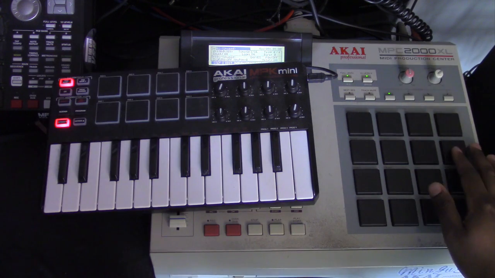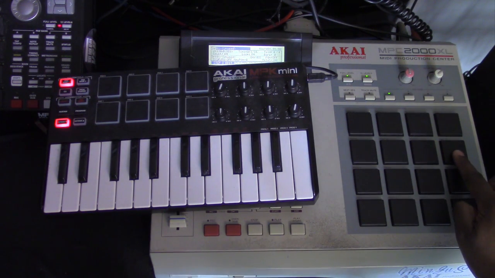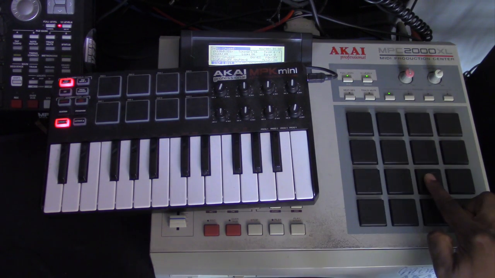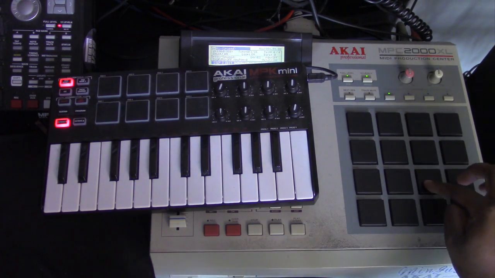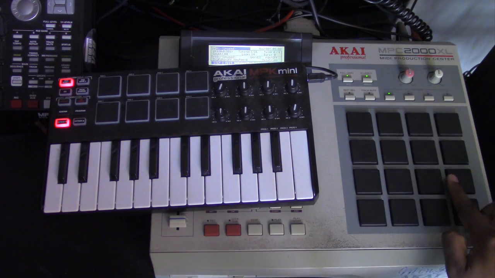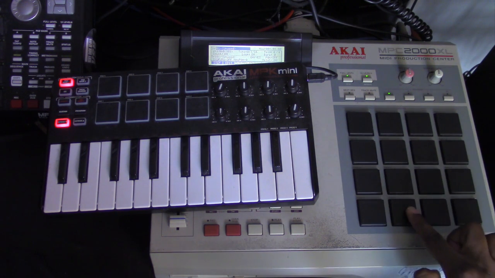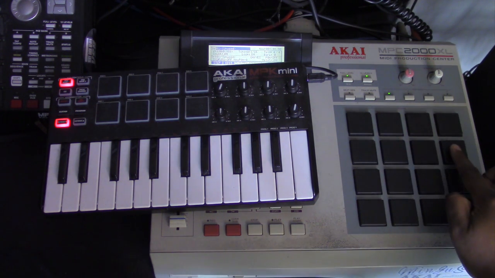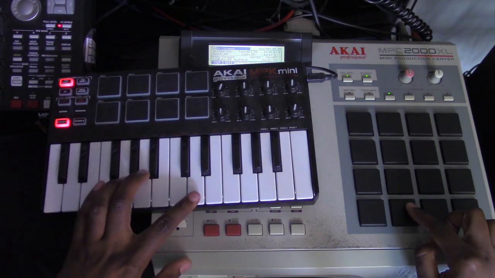So if I was to move in 5 note intervals, I would go from here to here. If I started right here, I would count 1, 2, 3, 4, 5. Get that? Let me turn this down some. Sorry. I start here. Count down 5. 1, 2, 3, 4, 5. Count down another 5. 1, 2, 3, 4, 5. So I'm going from here to here to here. See what that sounds like.